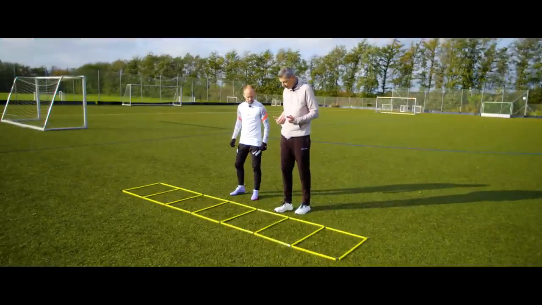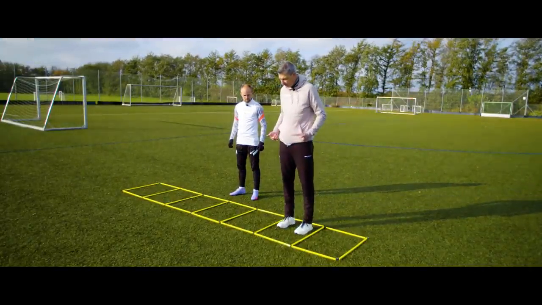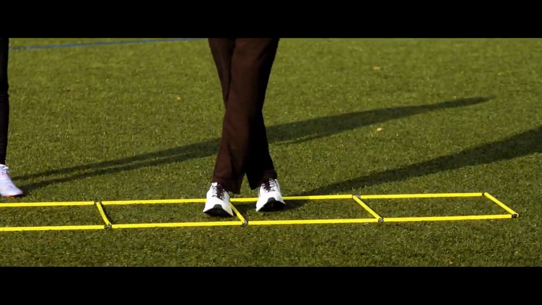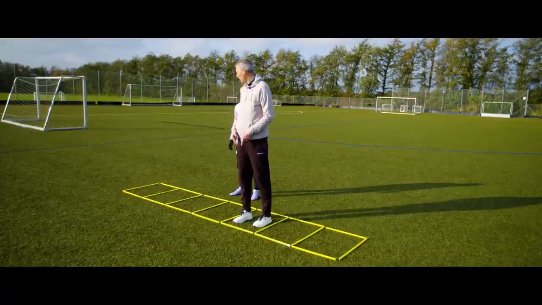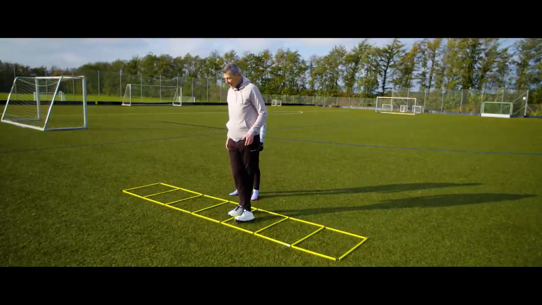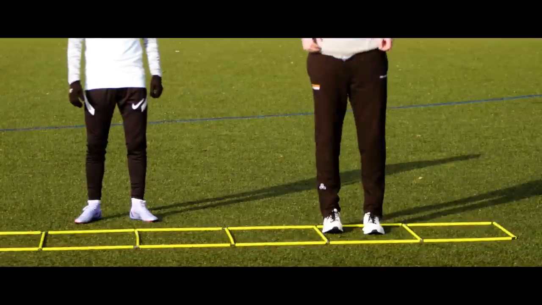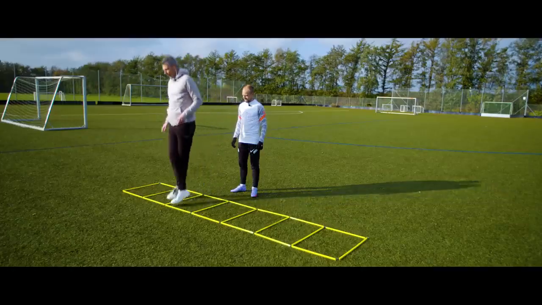The simple thing we do here is that you have both feet in the box, then you're jumping high and you cross your legs over the bar, then you jump again, you have both feet like in the starting position, and then you cross behind, and you're in the starting position again. So it's a cross, cross, cross, cross.